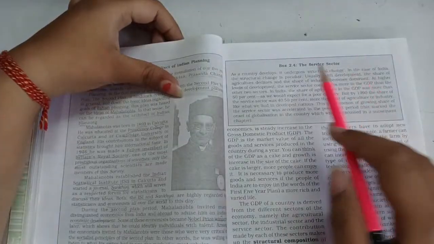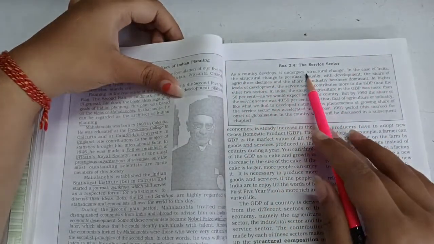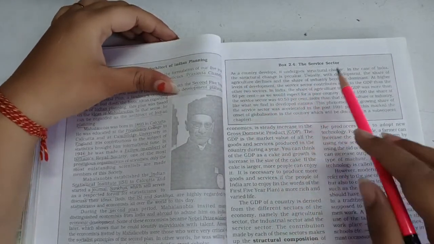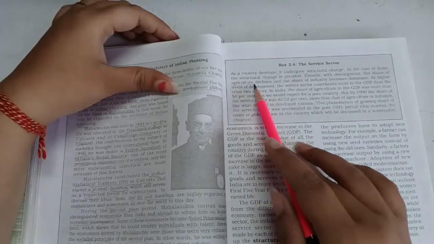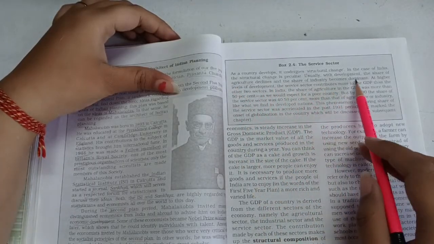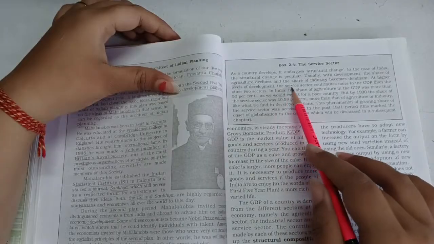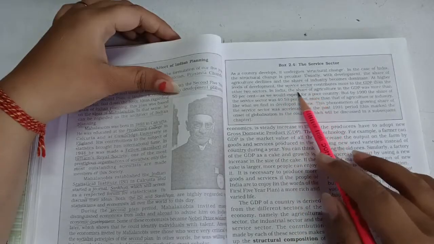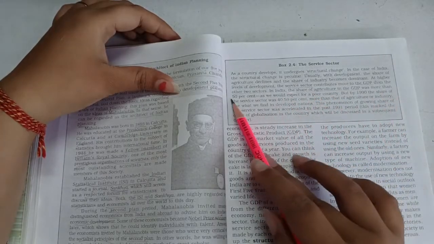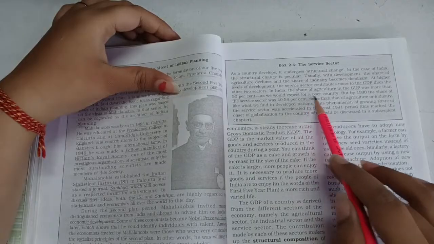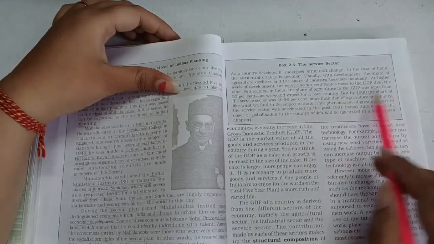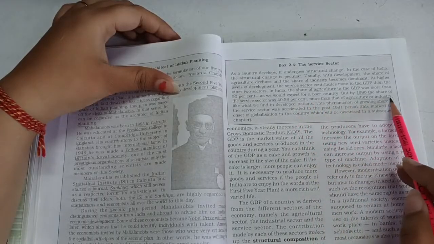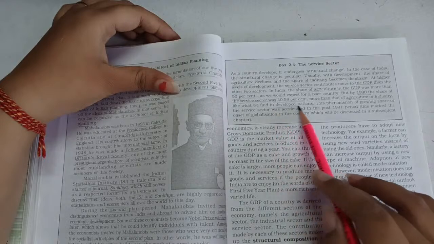The service sector. As a country develops, it undergoes structural change. In the case of India, the structural change is peculiar. Usually, with development, the share of agriculture declines and the share of industry becomes dominant. At higher levels of development, the service sector contributes more to the GDP than the other two sectors. In India, the share of agriculture in GDP was more than 50%, as we would expect for a poor country. But by 1990, the share of the service sector was 40.59%, more than that of agriculture or industry, like what we find in developed nations.